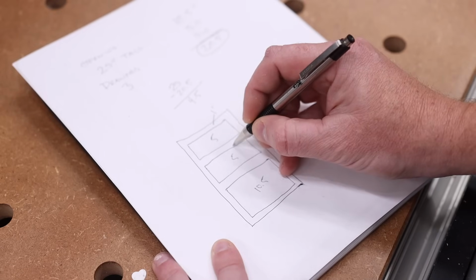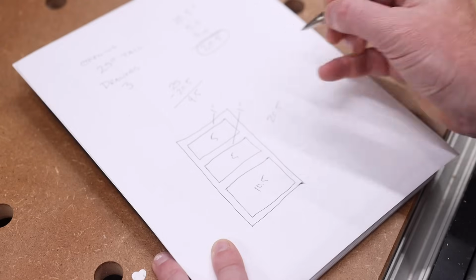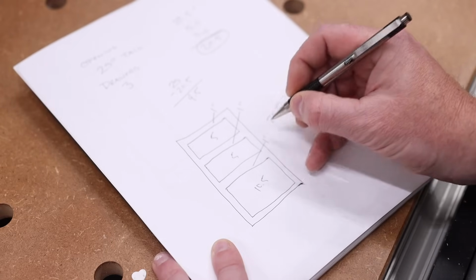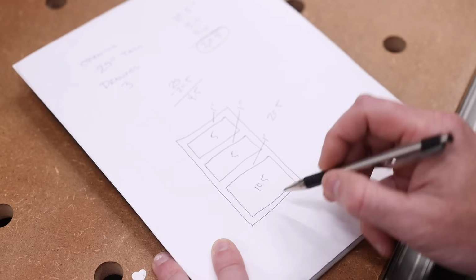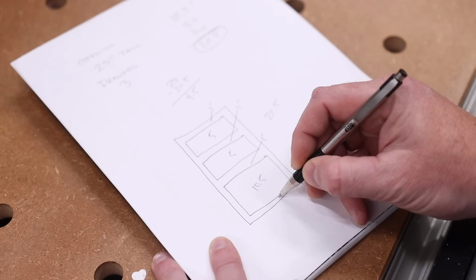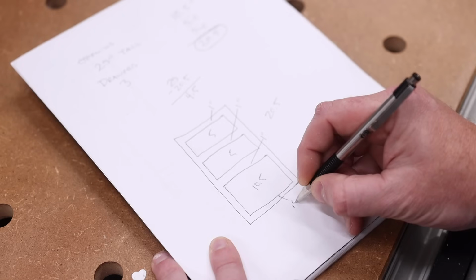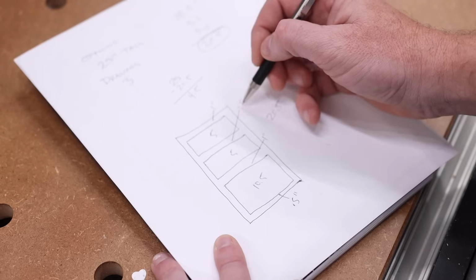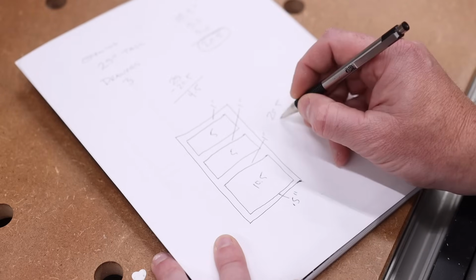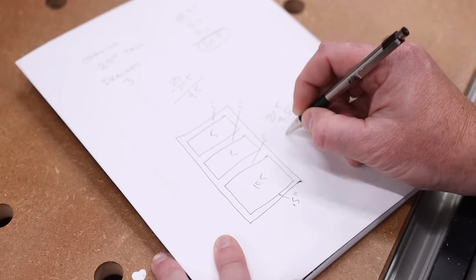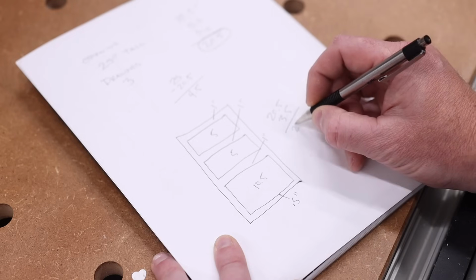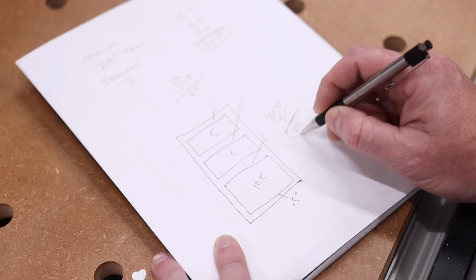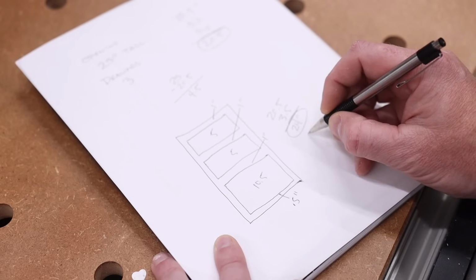I need to account for an inch space right here. And I need to account for a 1 inch space right here. And again, if I'm using undermount drawer slides, I know that I need to account for 1/2 inch right here. 1, 2, 3.5, 3.5. That equals 24 inches. And remember, this is where I said that we're gonna have that extra 1 inch.